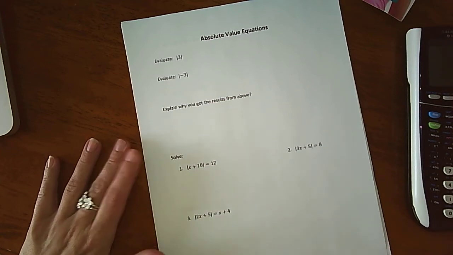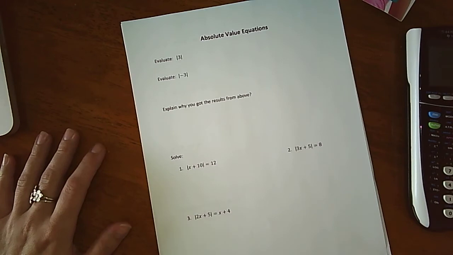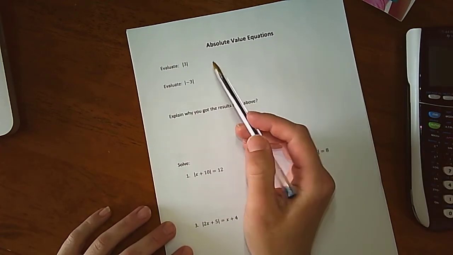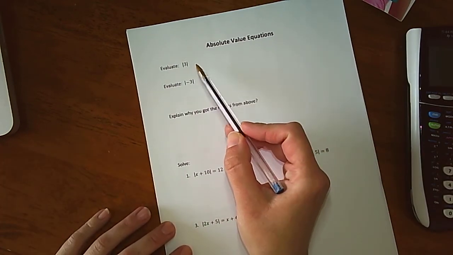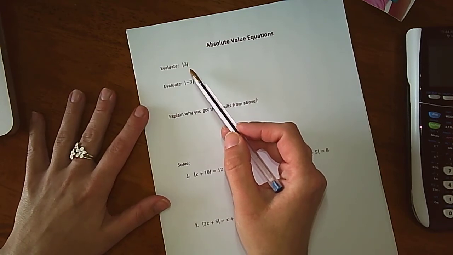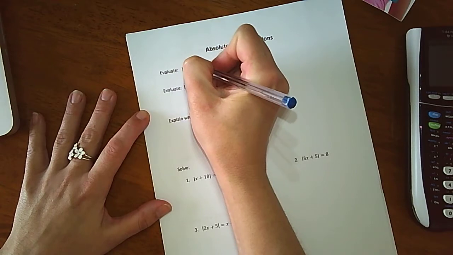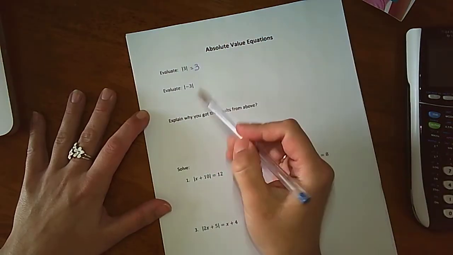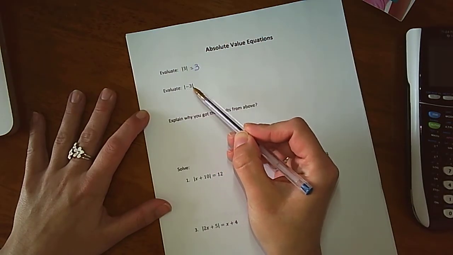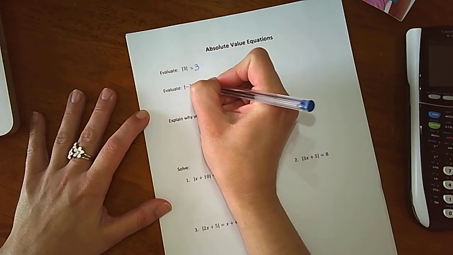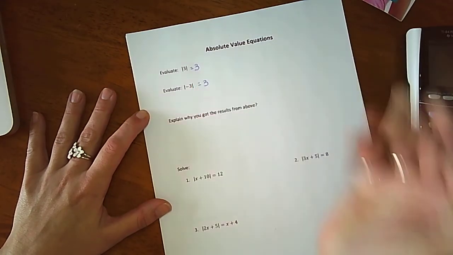Guys, we're going to talk about absolute value equations today, and we're going to start off real simple like we did back in the old days. What's the absolute value of 3? And I'm hoping everybody says 3. Now, what's the absolute value of -3? And I'm hoping everybody says 3.